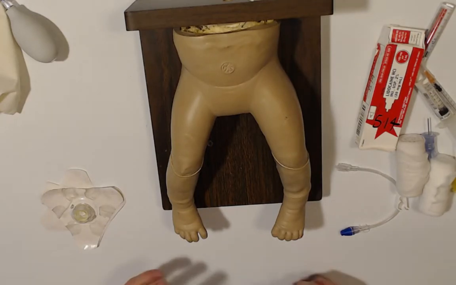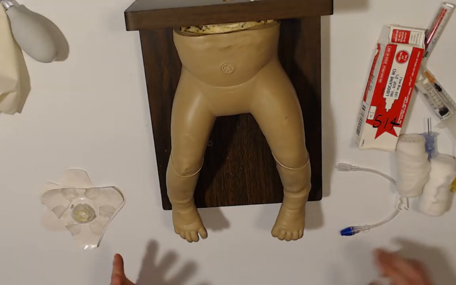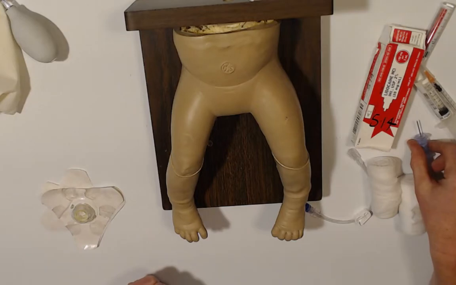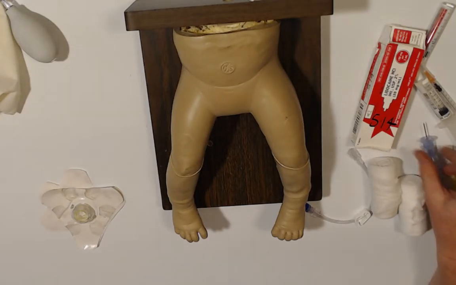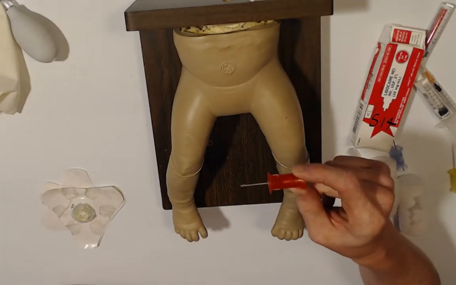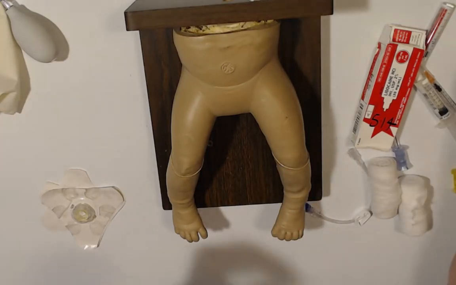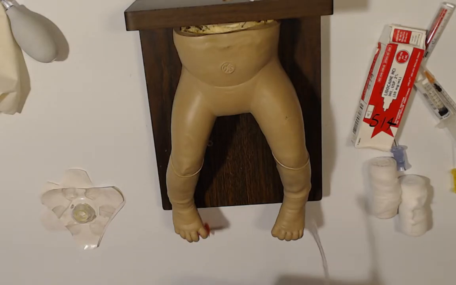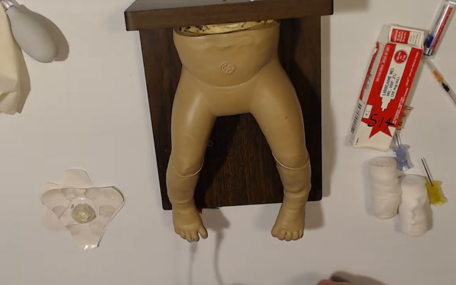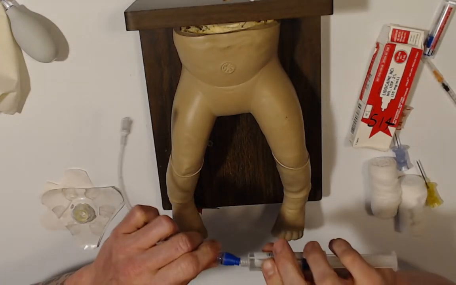All right, so let's talk about the actual procedure here. Again, we're going to gather all of our equipment. Let's say that we're going to be doing this on our infant. Now this is the same size of an adult IO, but it's a training needle, so it's red, okay? So I'm going to grab my IO, I'm going to grab my flush, my drip, or my extension tubing here.